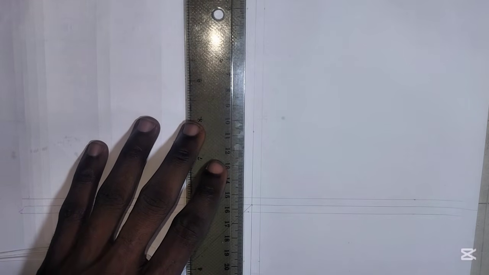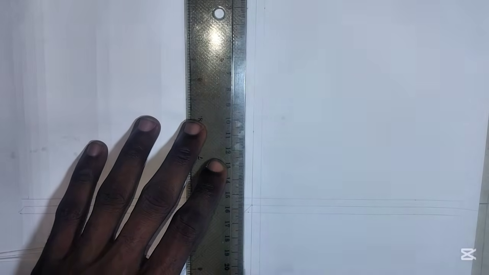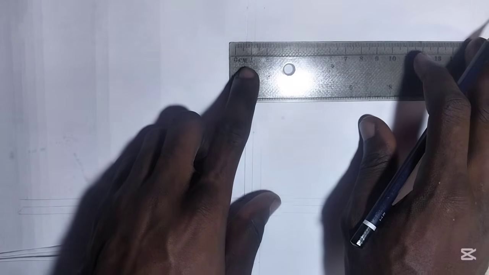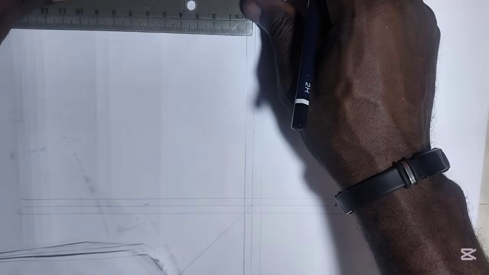Okay, let me show you the line so that you can see it more accurately. So I'm starting from this line to my left. Or better still, let me do it like this.